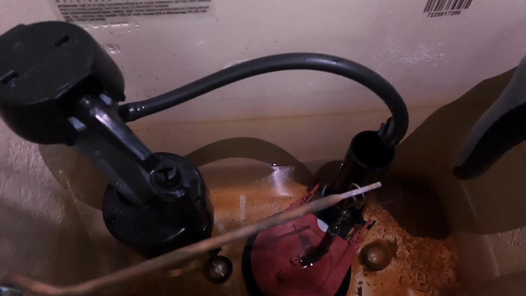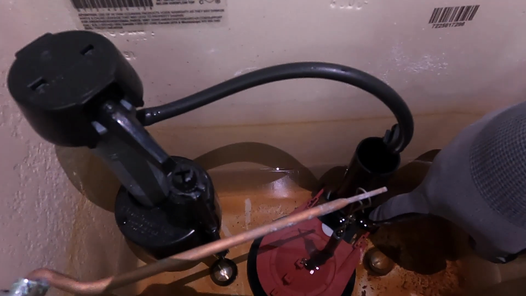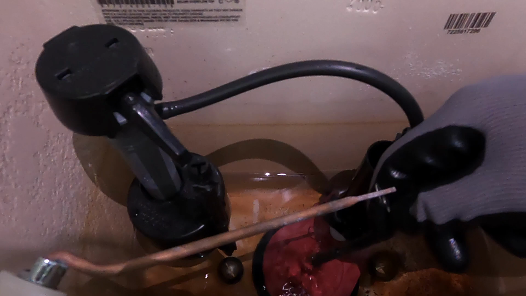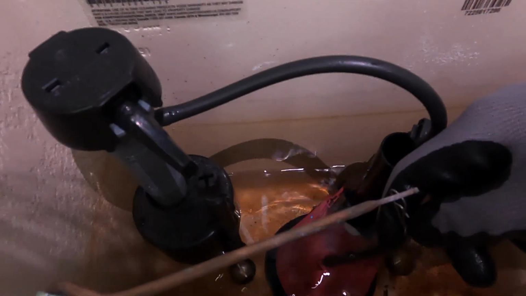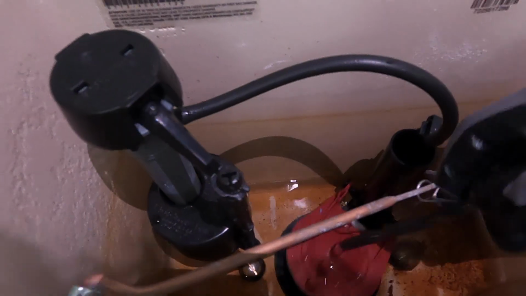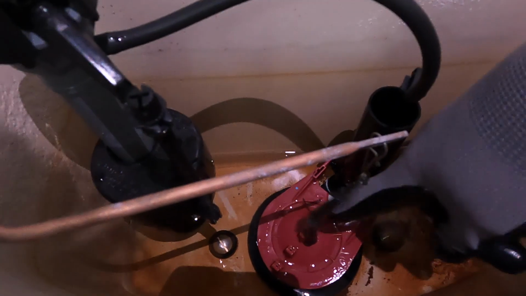I still haven't turned the water back on, obviously. The water level's down here. It used to be up here, okay? So that tells me that the flapper right here, I'm gonna pull up on that. That's that last little bit of water going out, okay? That tells me that water is getting by that flapper. I'm gonna pull this flapper out and show you.